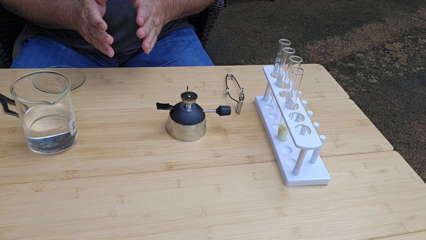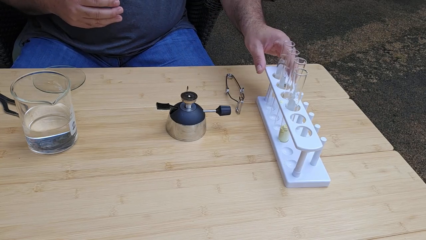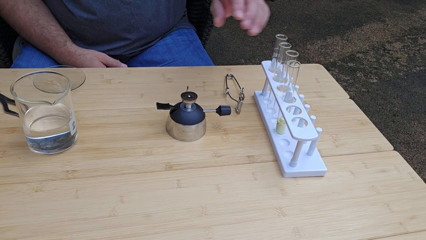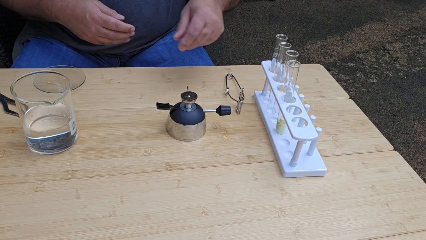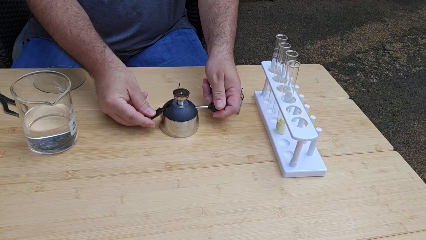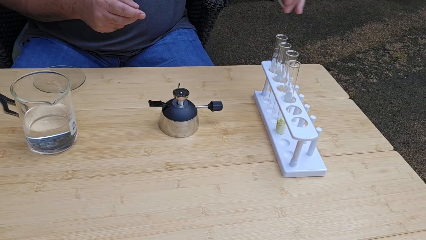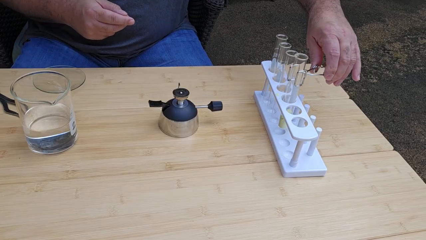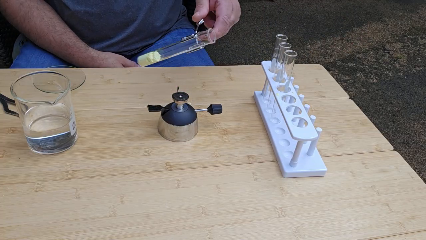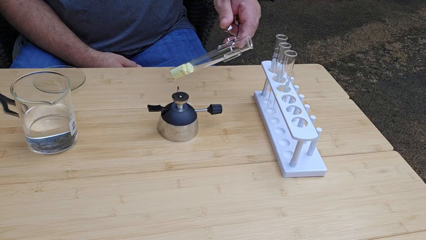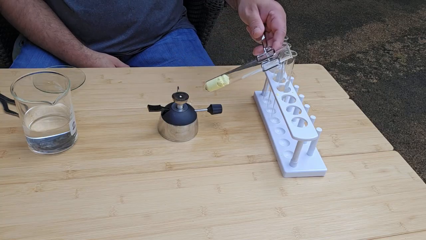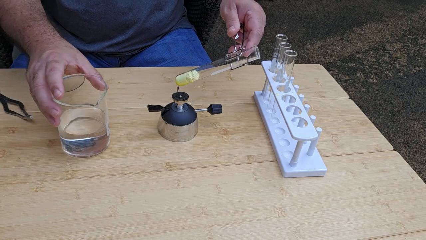Okay, for the second part of the experiment, we're going to repeat what we just did, but we're going to heat the tube until the sulfur turns a dark red color. So I want to light my burner. I've already added the sulfur to the test tube, so now I'm going to gently heat it in and out, just like before, in the flame. When it turns the dark red color, I'm going to pour the molten sulfur into a beaker of water.